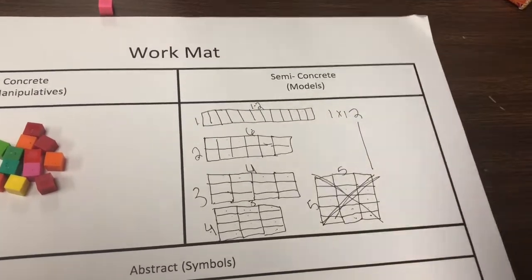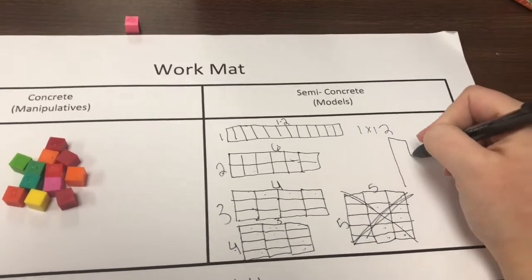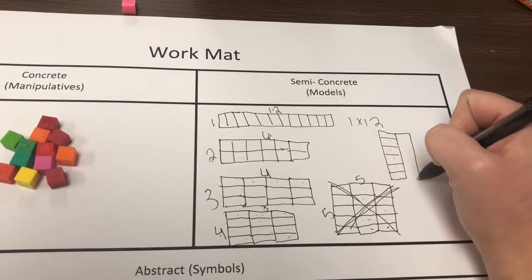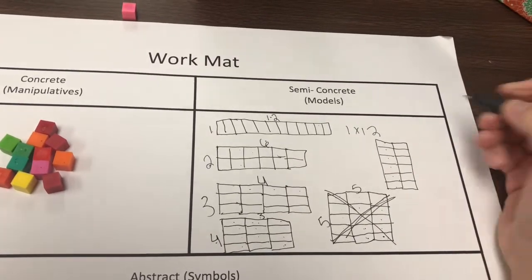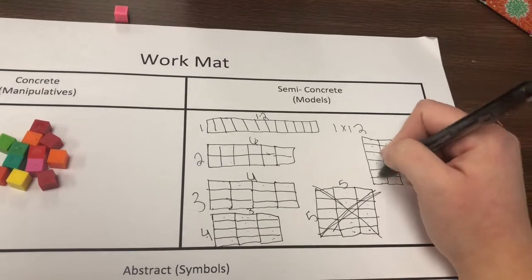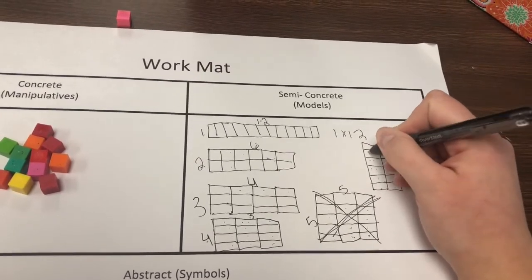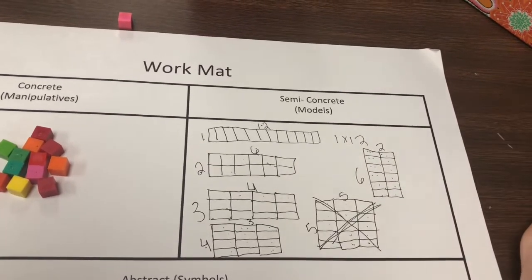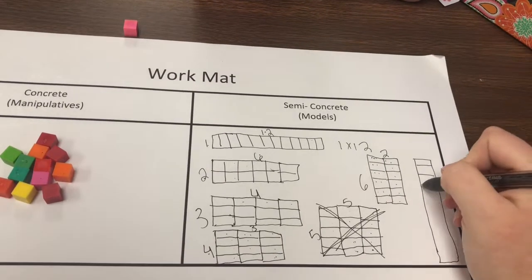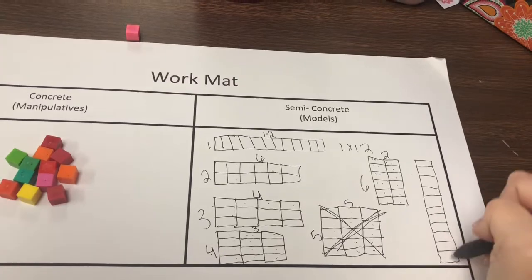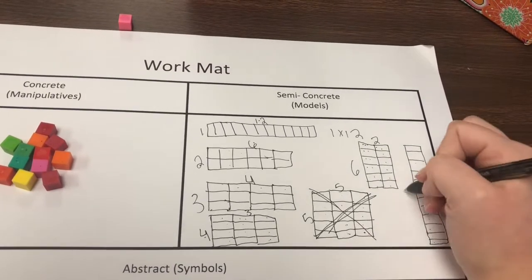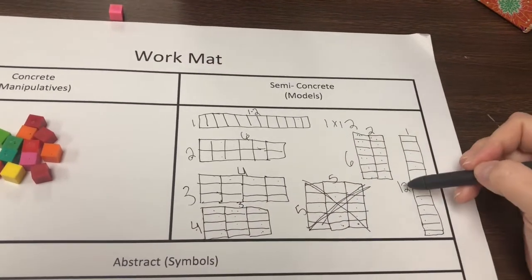I'm going to show the 6. So I have 6 blocks. I'm going to draw another column of 6. So now let's count how many blocks we have. 1, 2, 3, 4, 5, 6, 7, 8, 9, 10, 11, 12. So that did make the 12. So I know it's 6 by 2. 6 and 2 are factors. And then we can have one column of 12. No, those aren't even and pretty, but 1, 2, 3, 4, 5, 6, 7, 8, 9, 10, 11, 12. I have 12 on the side, 1 going across, so I know 12 and 1 are factors.